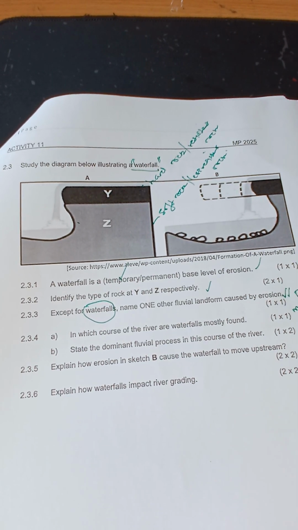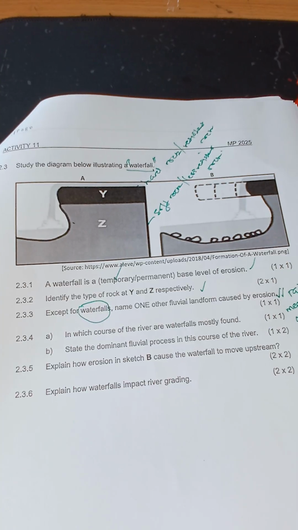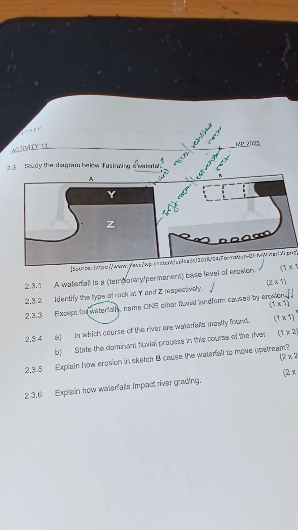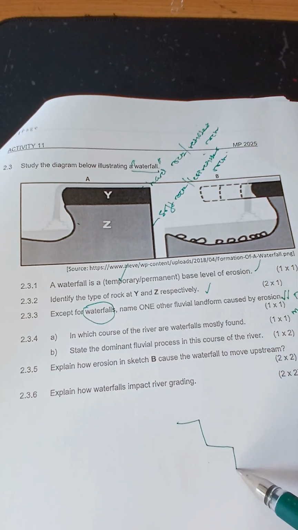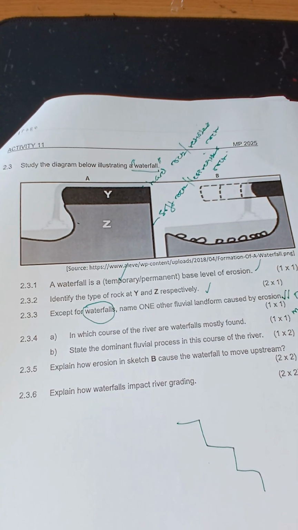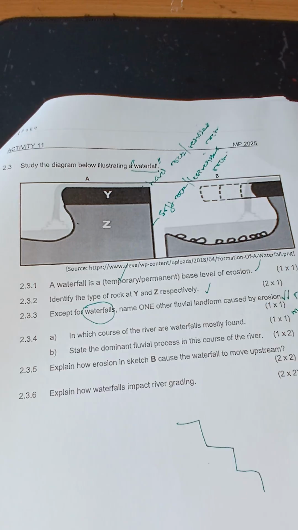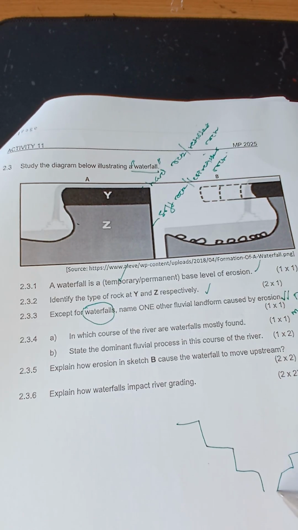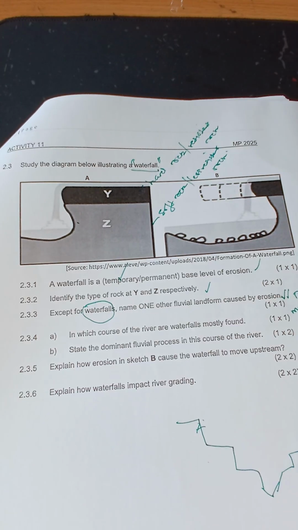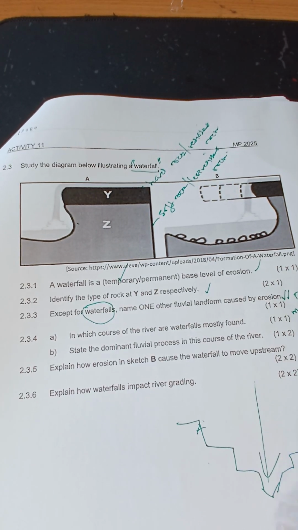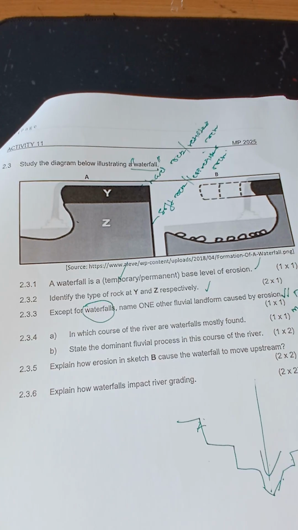Okay. You can also talk about the terraces. Of course, think about what happens during rejuvenation. The terraces that you find on a valley. We have got our river now. It starts off here, but as the river has got more energy, it starts to erode downwardly, which means now we have got different terraces that form. Now this is where our valley is, so it's also a feature of erosion that actually takes place.